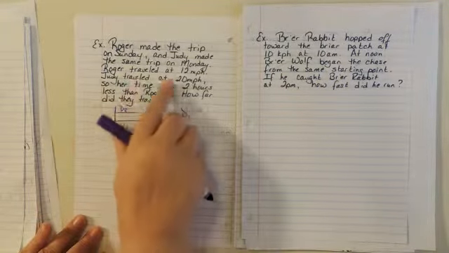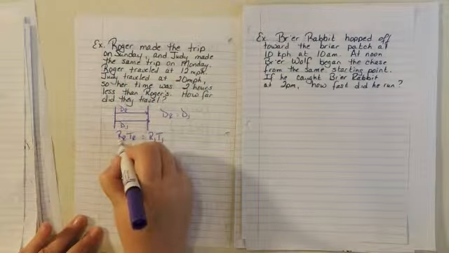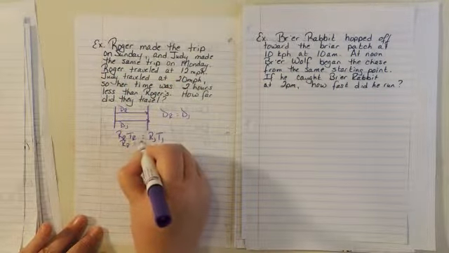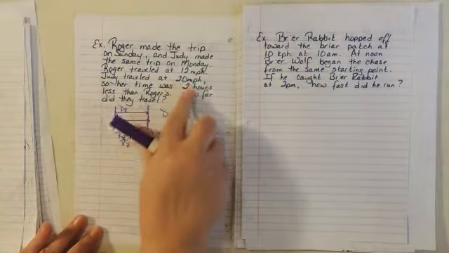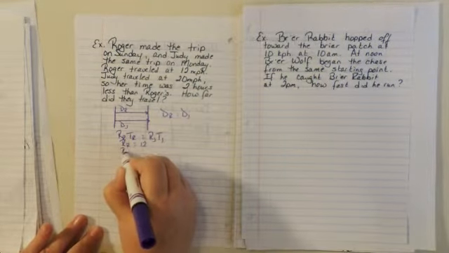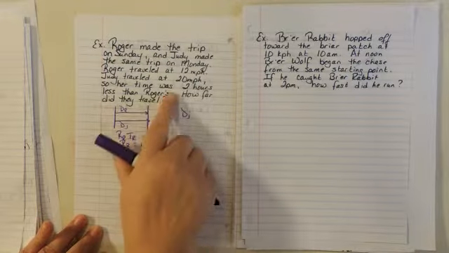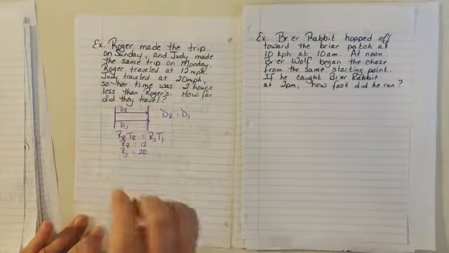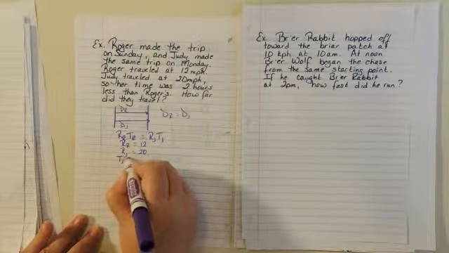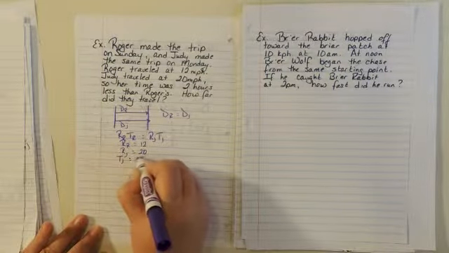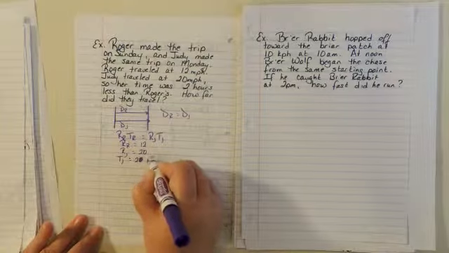It tells us that Roger traveled at 12 miles an hour. Roger's rate is 12. Judy traveled at 20 miles an hour. The rate of Judy equals 20. Her time was 2 hours less than Roger's. So the time of Judy equals 2 plus the time of Roger's. Or we could say the time of Judy minus 2 equals the time of Roger's. Those would be equivalent statements.